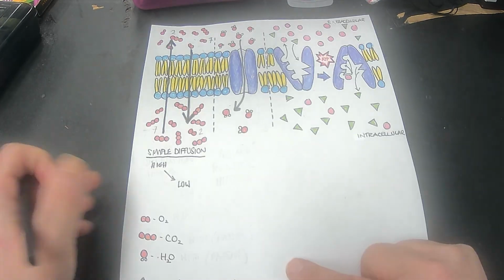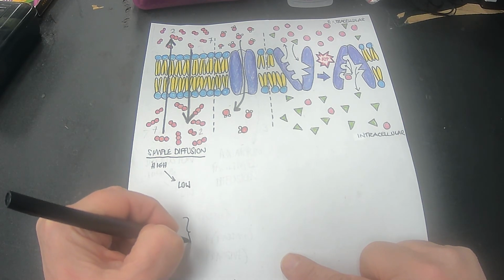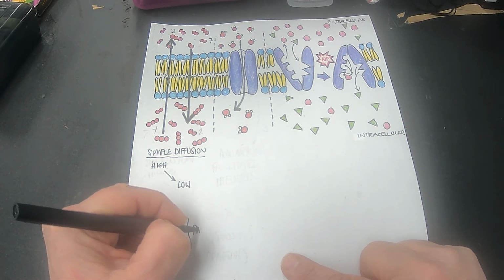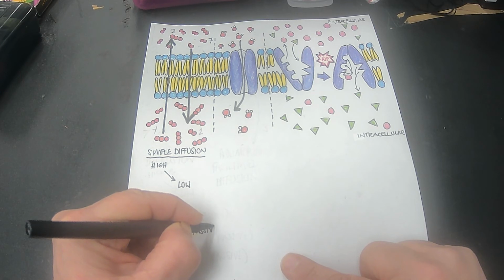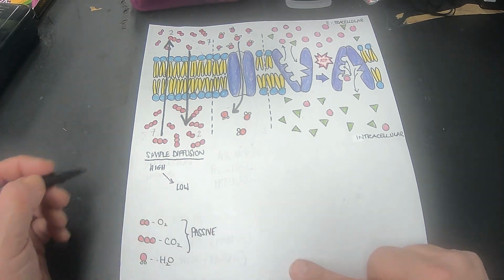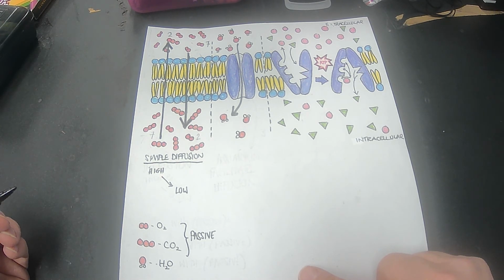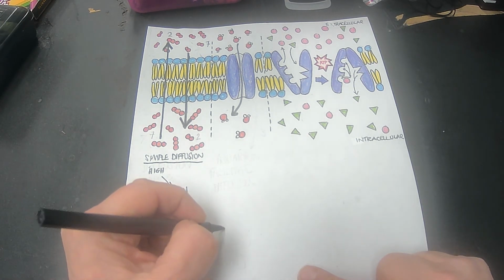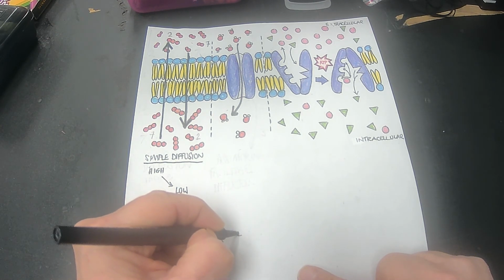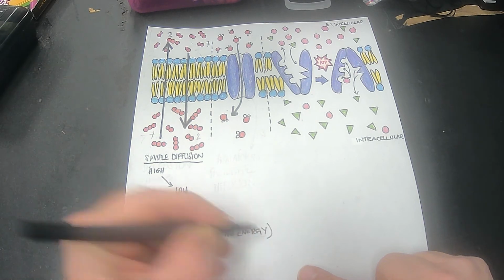So down here, where my key is on these two, I'm going to write passive, and this is how simple molecules like oxygen, carbon dioxide get in and out of the cell. Okay, passive, so that's no energy because we're going downhill.